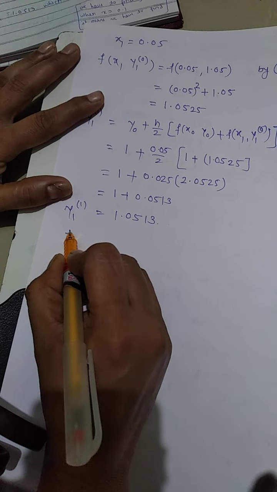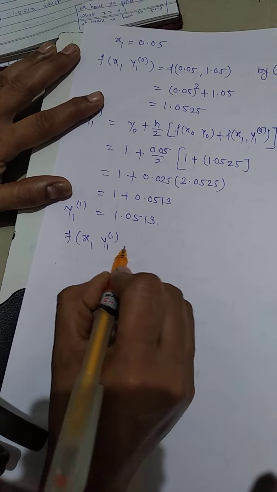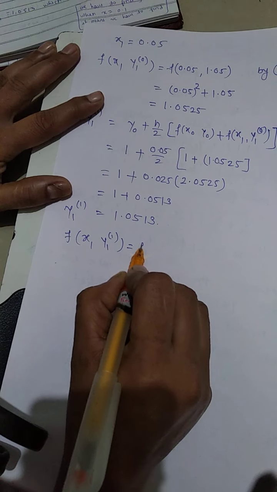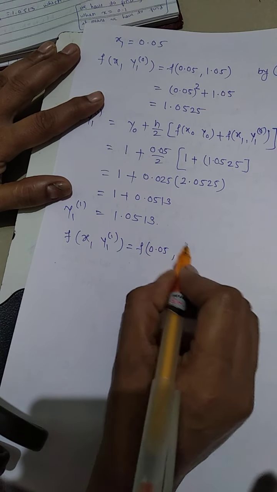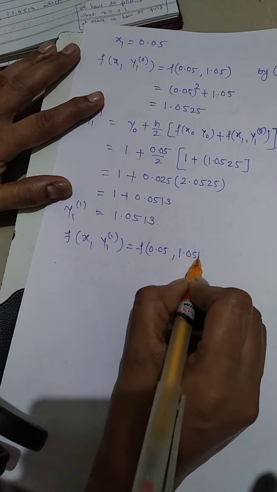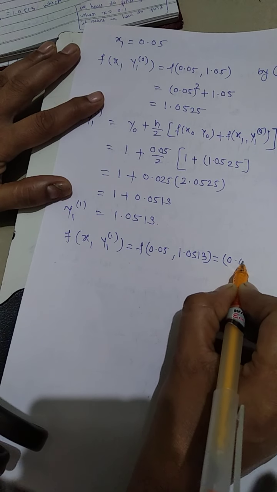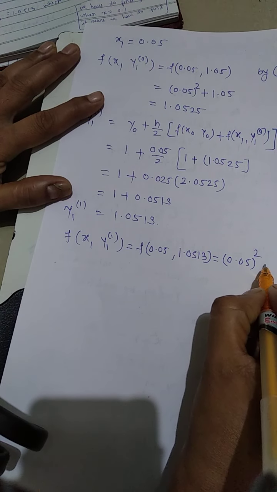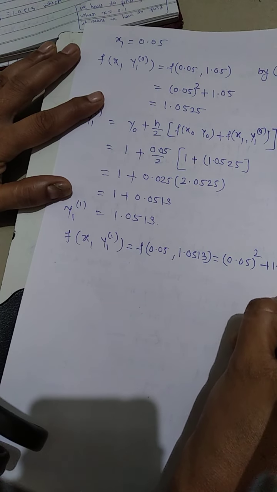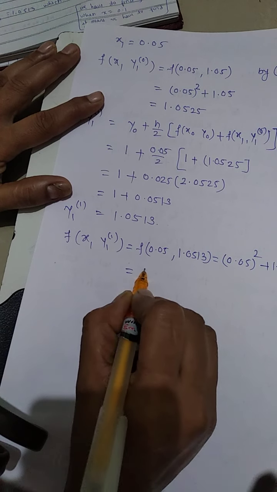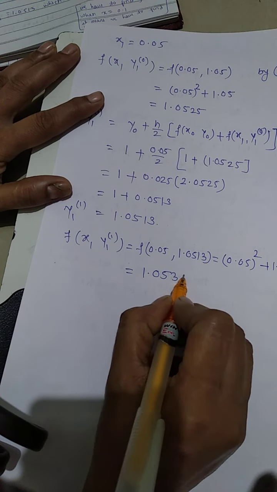Then find f of x1, y1 of 1, and that is equal to f of x1 is 0.05 and y1 of 1 is equal to 1.0513. Then putting this value in equation 1, 0.05 square plus 1.0513. After calculation this value gives 1.0538.